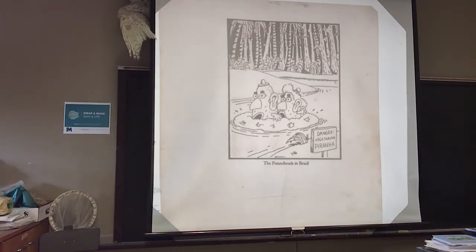So the caption is "The potato heads in Brazil," and the sign says "Danger, vegetarian piranha."